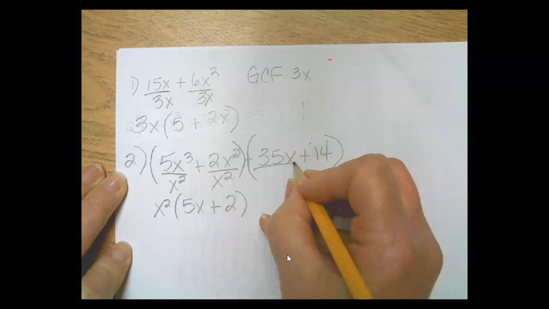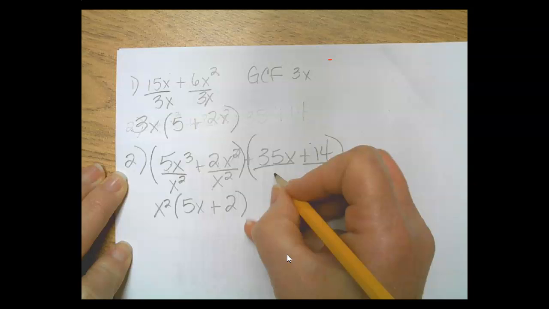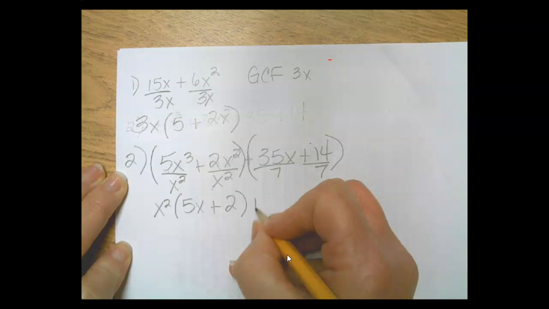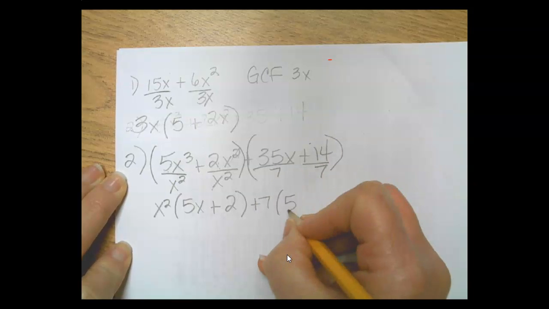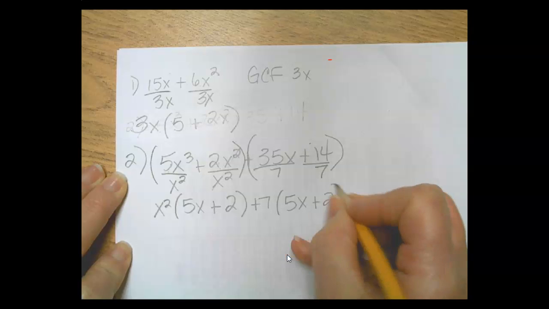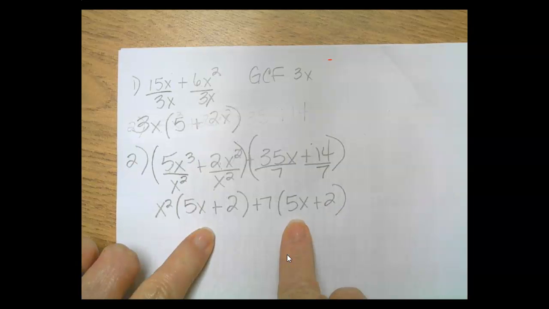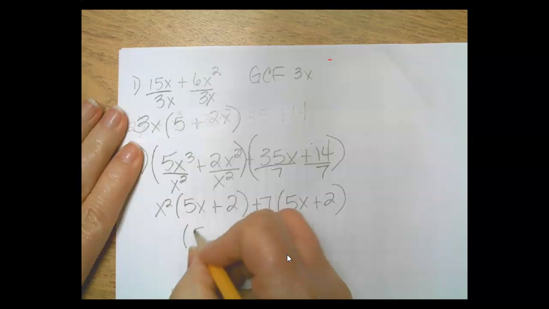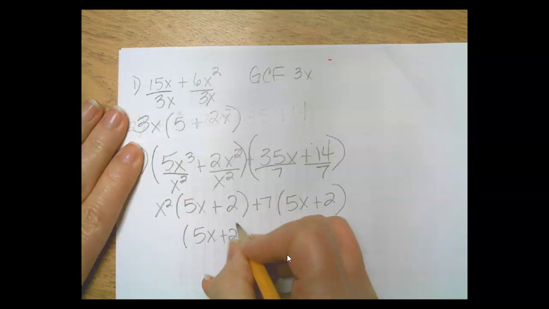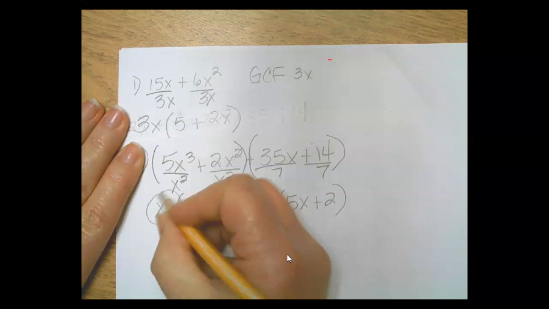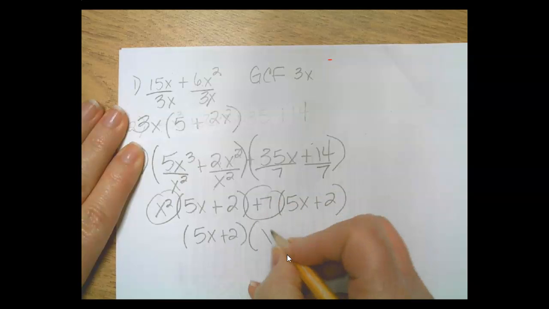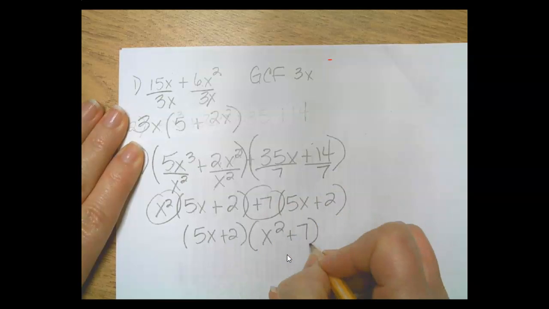So factor this out, that becomes 5x, and the x's canceled, I'm left with 2. Over here, let's see, 7 goes into both. So I'll take out that 7, and I'm left with 5x plus 2. Remember, these two have to be the same. I need to take out that common 5x plus 2. What's left over? X squared plus 7.